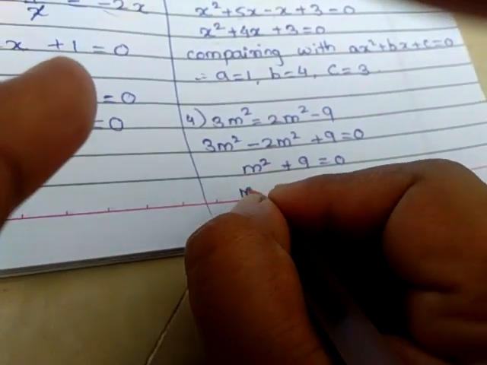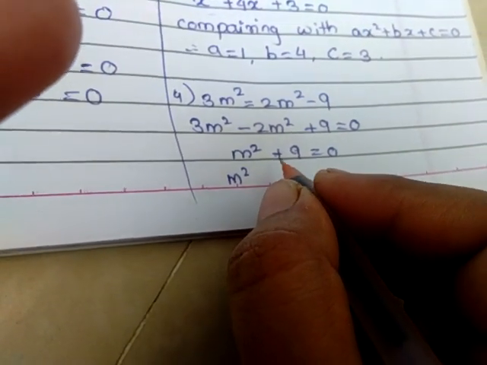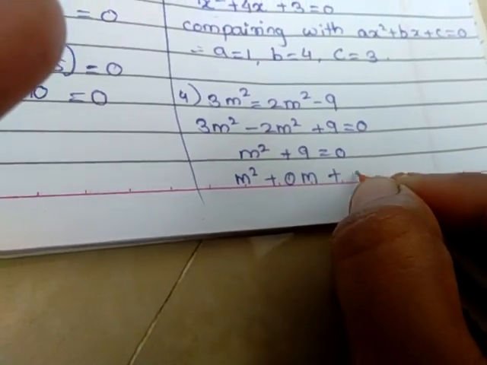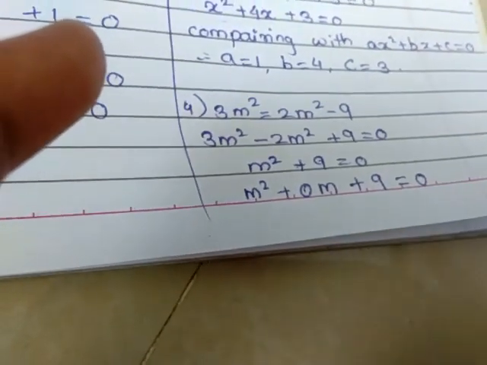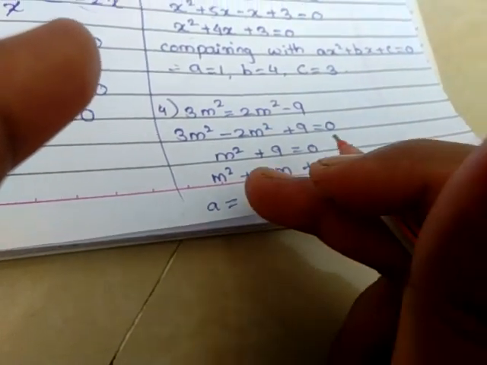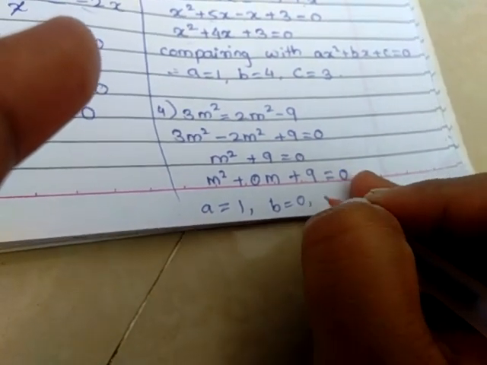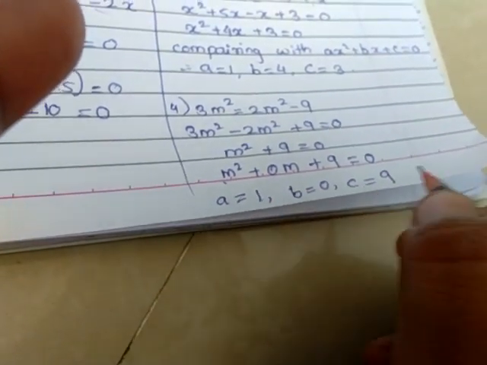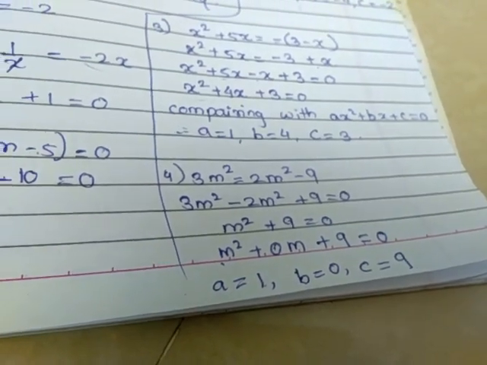M square, there is no second term, so we will write 0m plus 9 is equals to 0. Comparing with the standard form, we will get a is equals to 1, b is equals to 0, and c is equals to 9. A equals to 1, b equals to 0, and c equals to 9. Like this we have completed our question 4. Come to the next question.